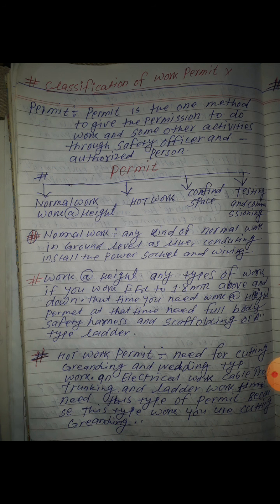If you enter a project or building, before you work you first need a permit. A permit is most important. Without a permit you are not allowed to work in the project. So what is a permit? A permit is one method to give permission to do work and other activities, through the safety officer and authorized person.